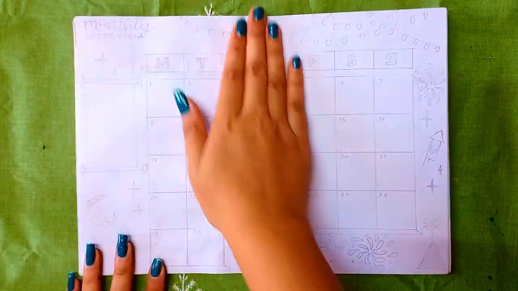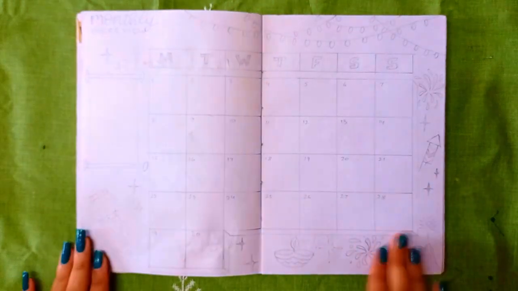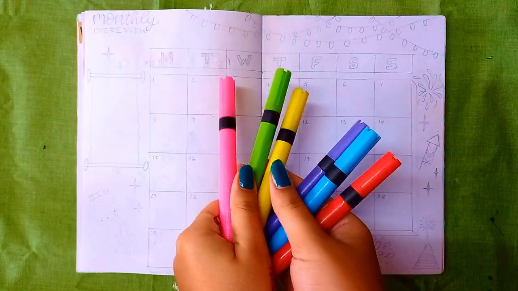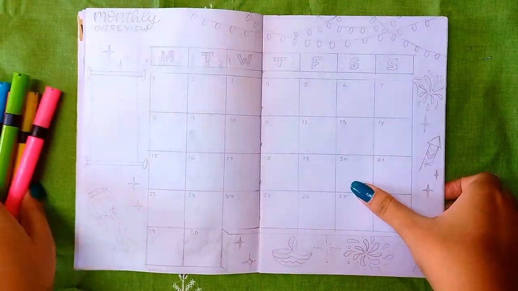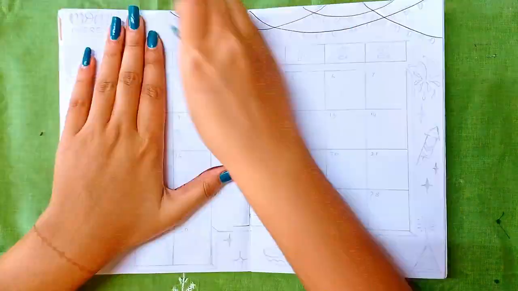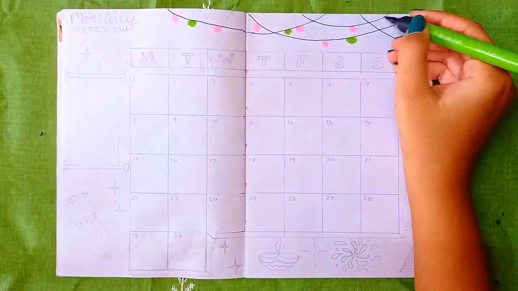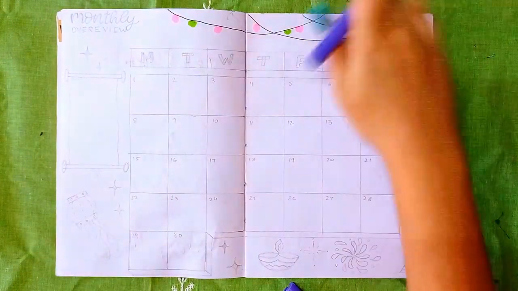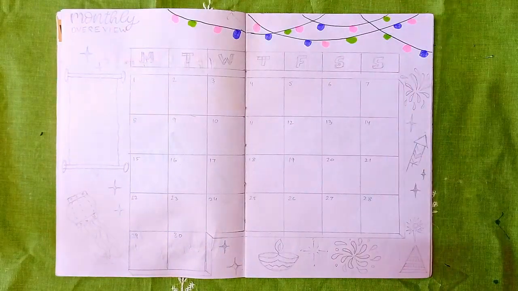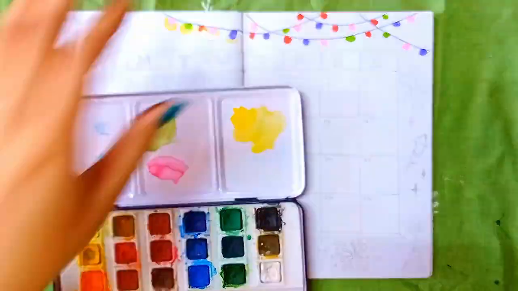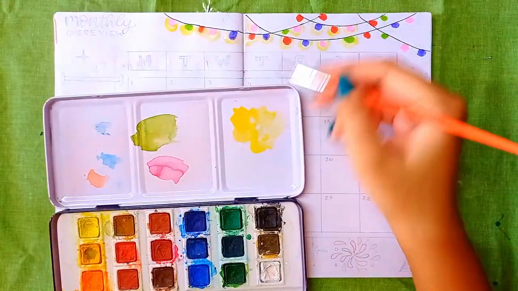Moving on to the next page, which is going to be the monthly overview page. I am going to be using varieties of colors for this page. On the top I have drawn fairy lights and I'll be using these Camlin brush pens to draw out the fairy lights. You can always choose your own combination of colors as you like. Now using yellow color, I am drawing out the glow around the bulbs.